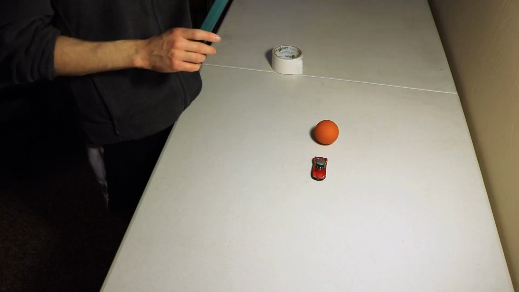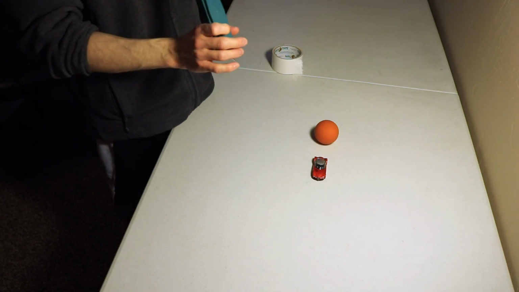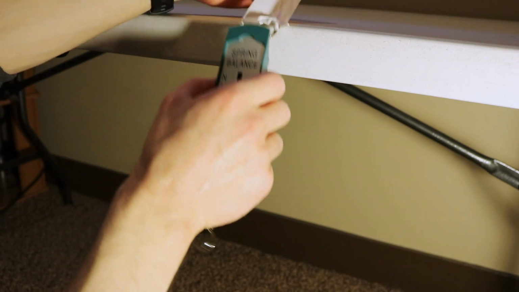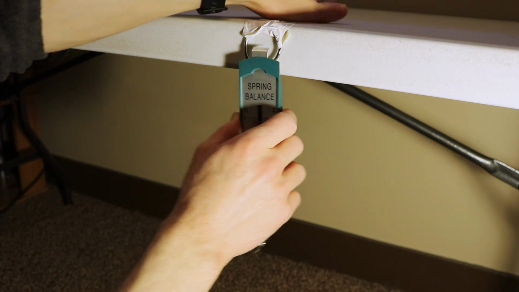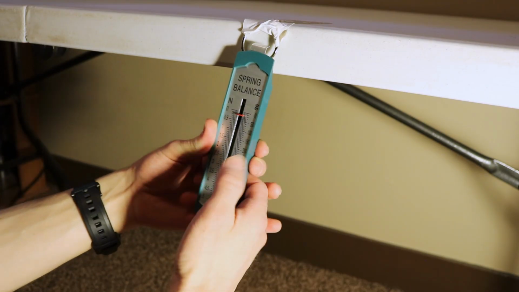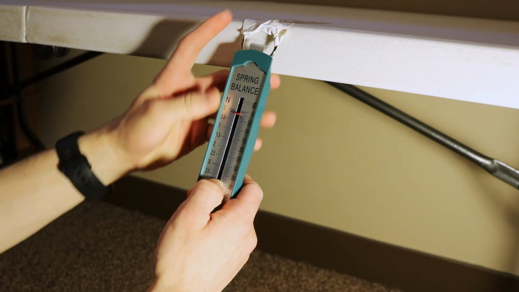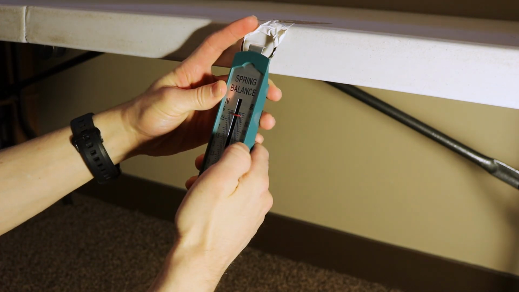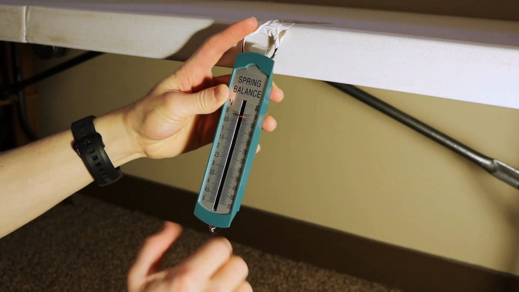And then all you have to do is just tape it on the edge of a table, or whatever thing you're using for your lab. Now that the spring balance is mounted, we need to zero it. And zeroing it just means we have to slide this metal scale part up or down until it matches up with the red mark from the hook.